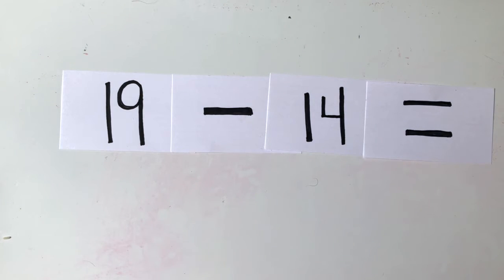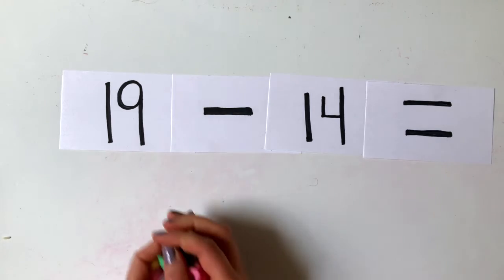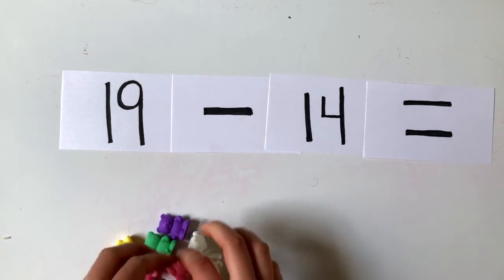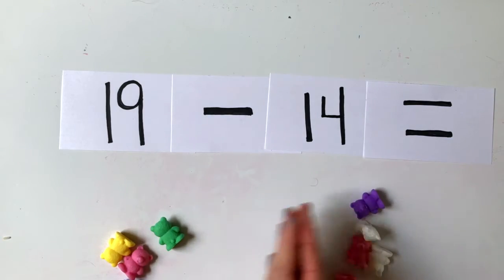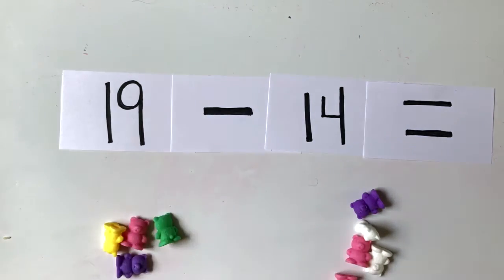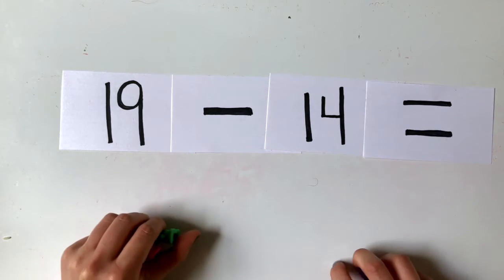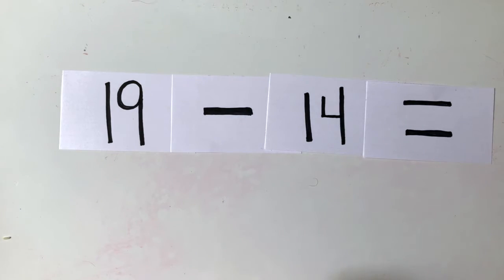So you could solve this problem by counting out 19 bears and then taking away 14. So you'd have to count out 14 bears from this pile, and then you would get your answer. And that way is completely fine, but there is a quicker way. So we're going to do some practice with that quicker way, and that is the counting on method.